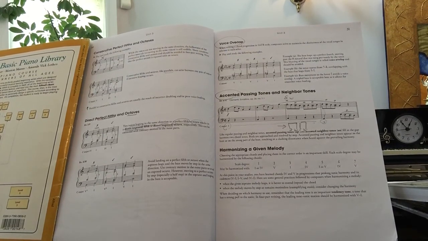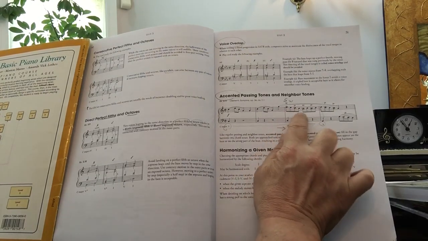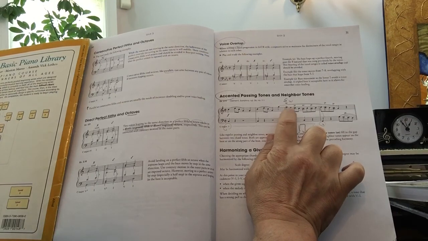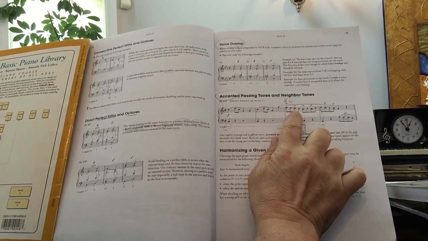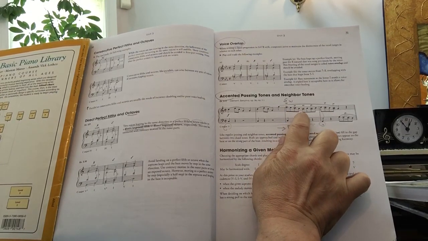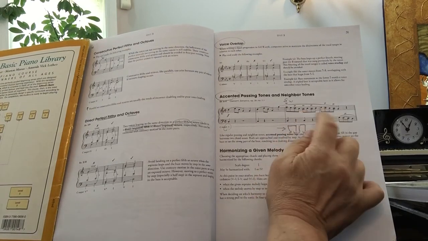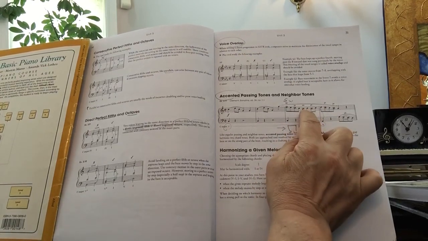Like that. So you get this 1 chord, 1. Oh, it was very, very crunchy. So these are accented passing or accented neighbor. The B does not fit C, E, G. So you have to circle it.